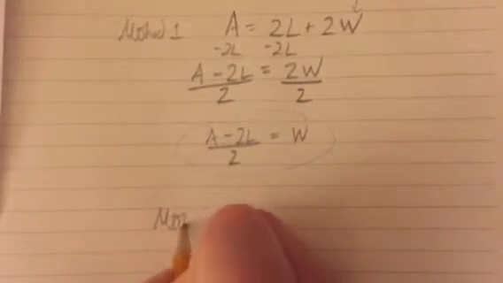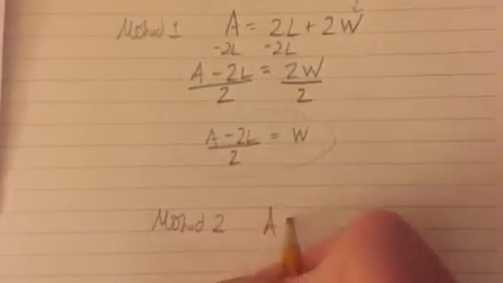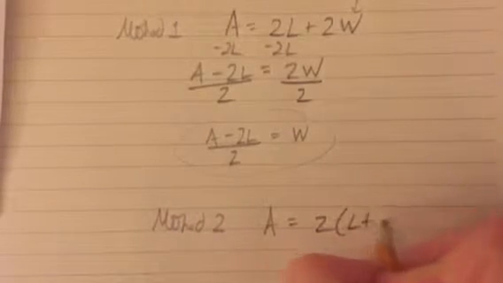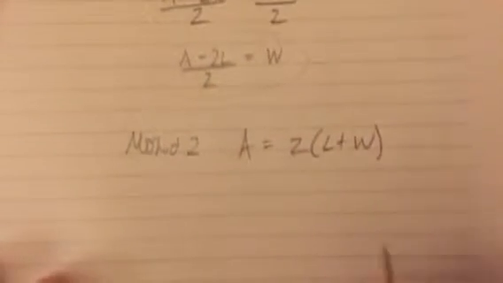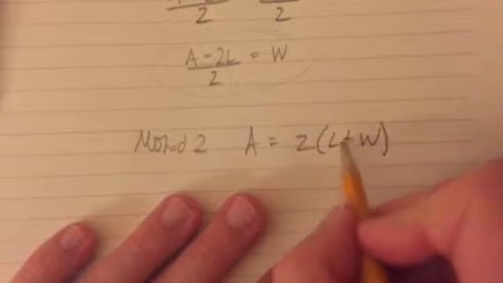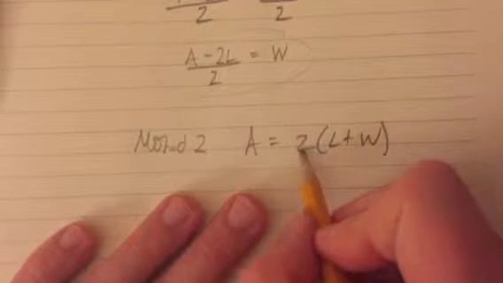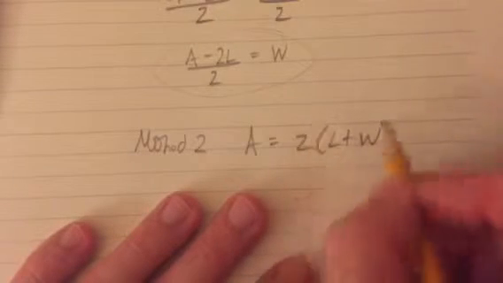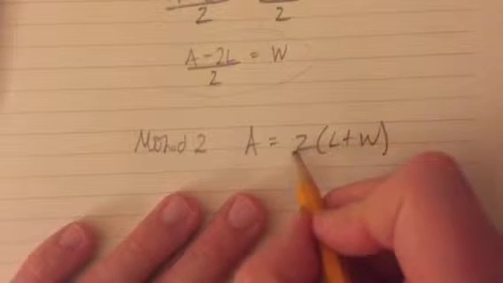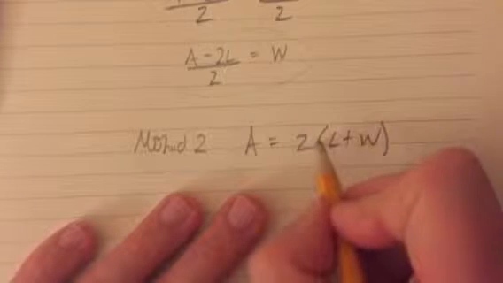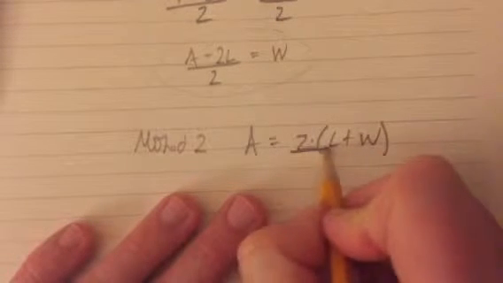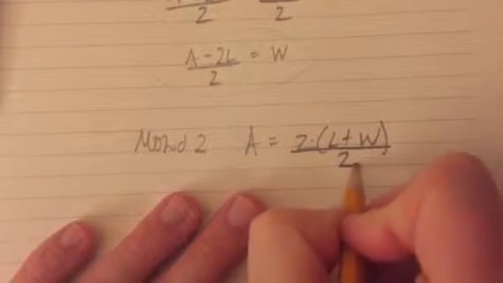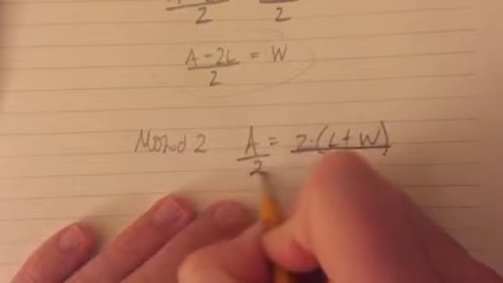Method 2 looks at this slightly differently. It says, well, what's happening to my W? First it's being added to L, then it's being multiplied by 2. So if I want to undo that in the opposite direction, then the last thing that happened to my W was to multiply by 2, so the first thing I'm going to do is divide by 2. And what I do to one side, I do to the other.